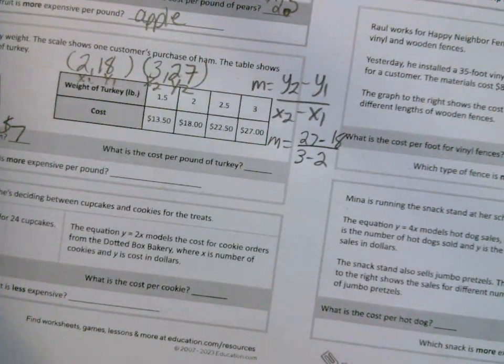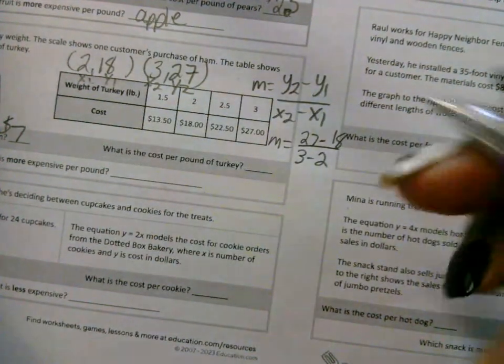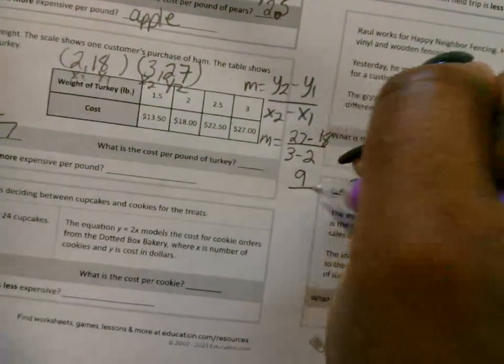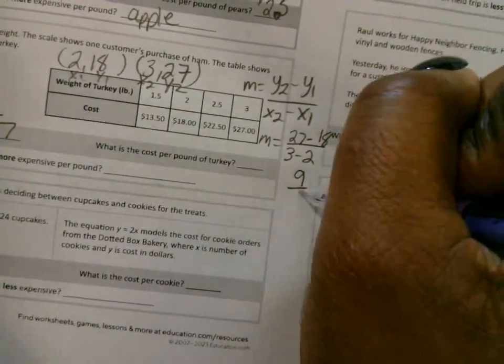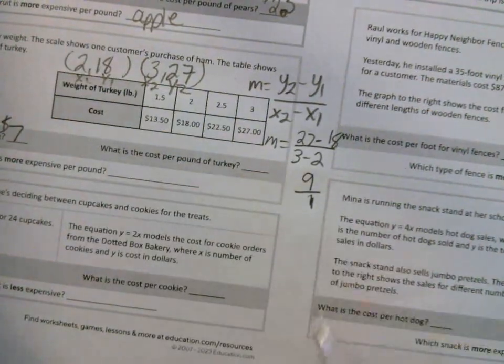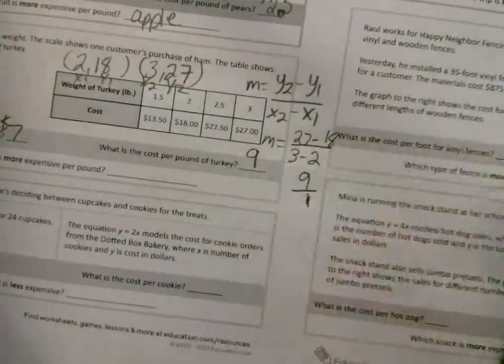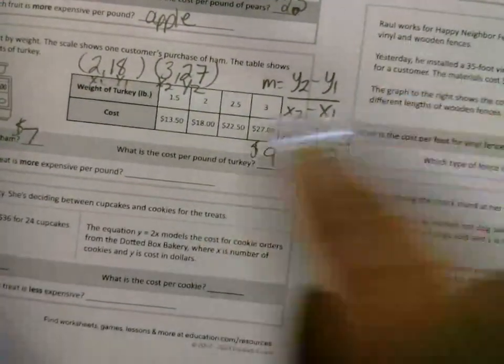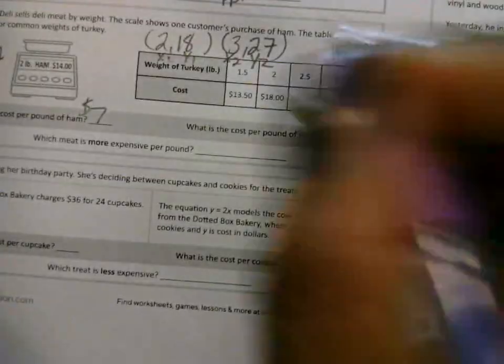What's 27 minus the 18? 9. And what's 3 minus the 2? 1. So how much money is this per pound? $9 per pound. Which one is the more expensive, the ham or the turkey? Turkey. The turkey.